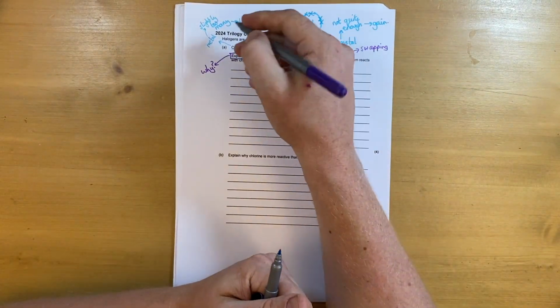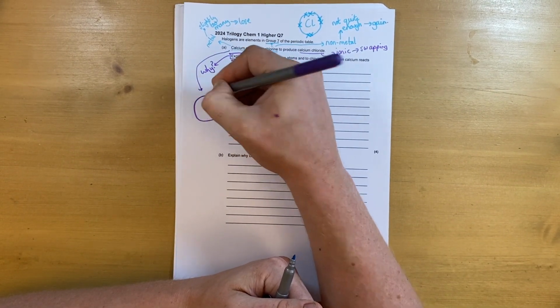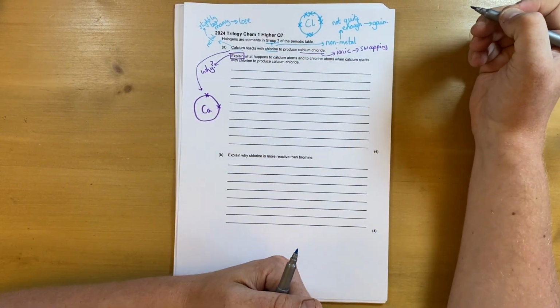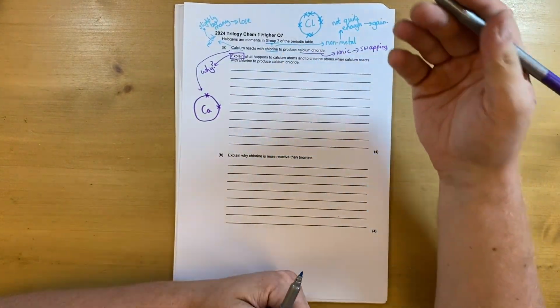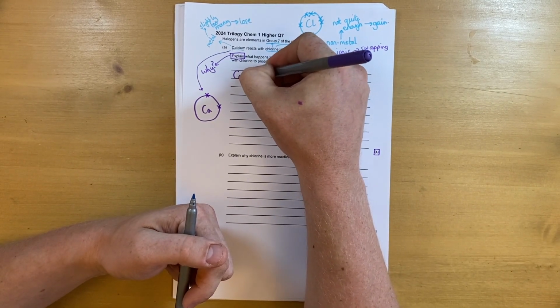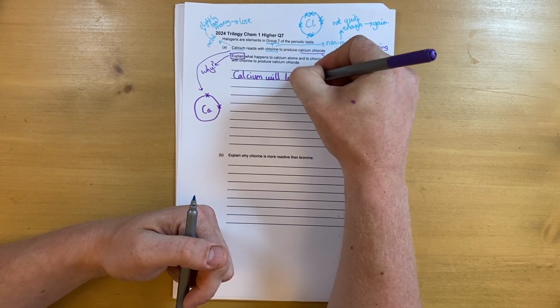Similarly, if I look it up for calcium, calcium is in group 2. So what that means is it's got 2 electrons in its outer shell. So that wants to lose them. So calcium will lose 2 electrons.